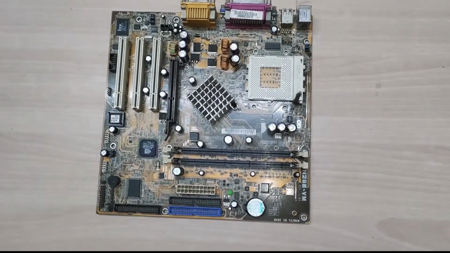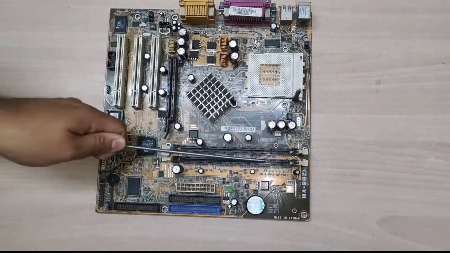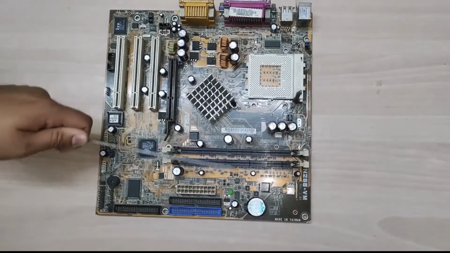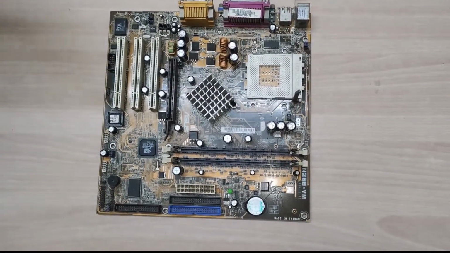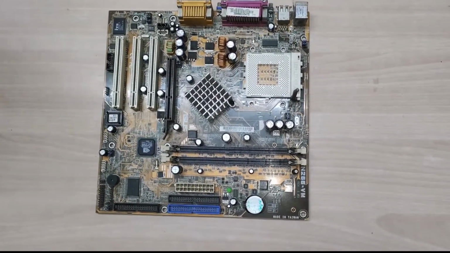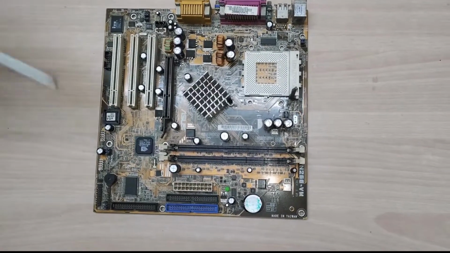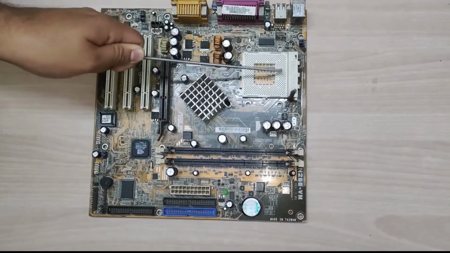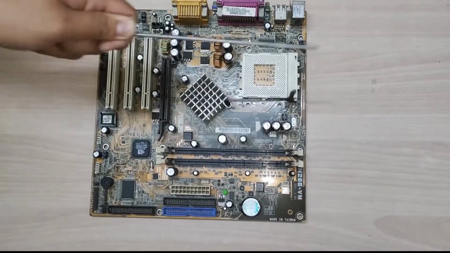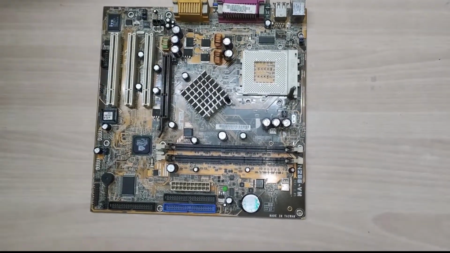And you can see over here, this is the slot for attaching your random access memory, and this is your CMOS battery. While showing you the CPU cabinet, I showed you the heat sink which sits on top of the processor. Right now I have detached it so that you can see the processor very clearly.